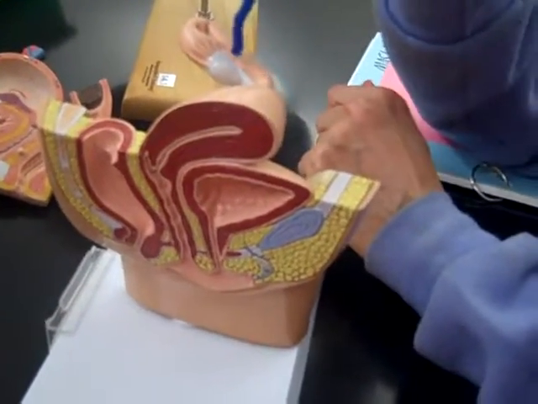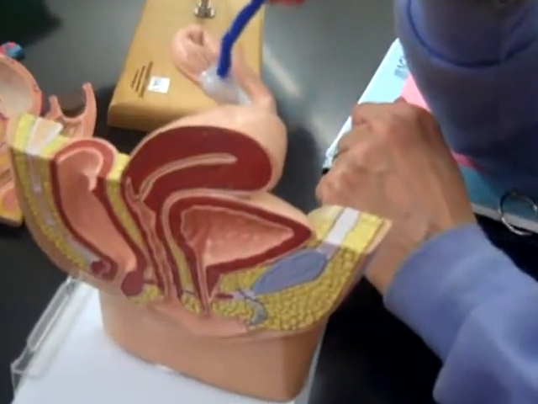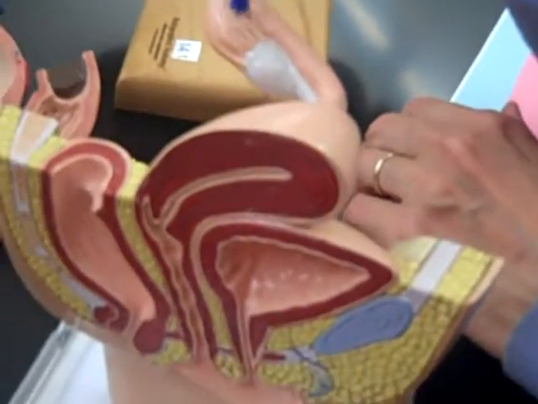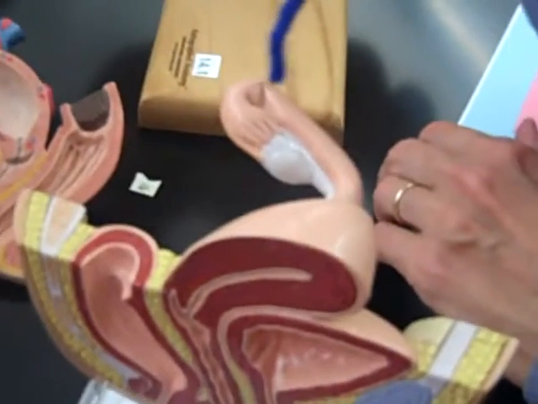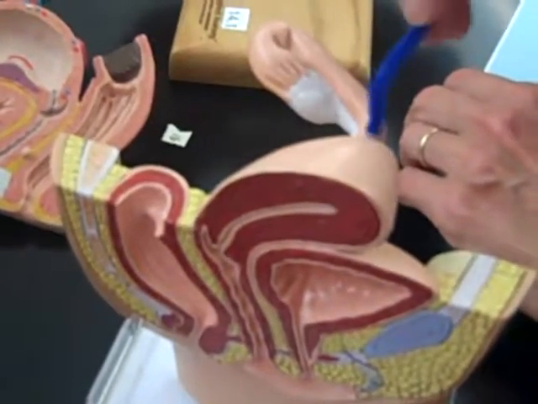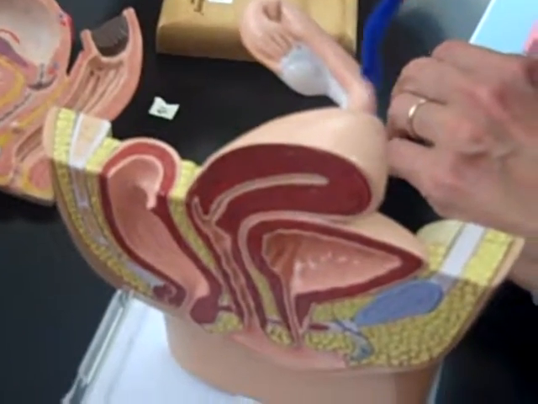Here the ovary is the white almond, and the fimbriae are the fingers, and then this is the infundibulum, and the bend here is the ampulla, and then this is the isthmus, and this whole tube is the uterine tube or the fallopian tube.